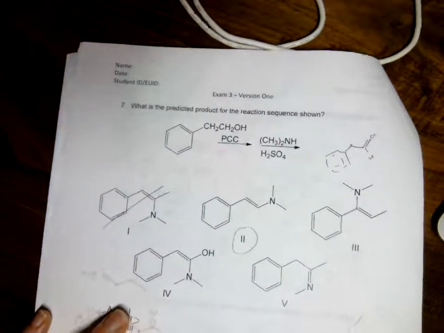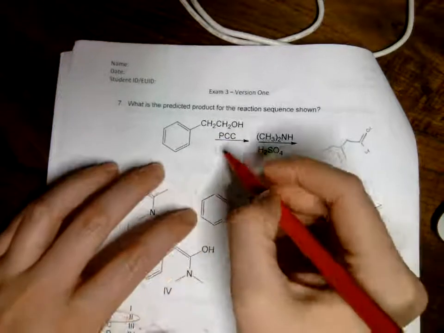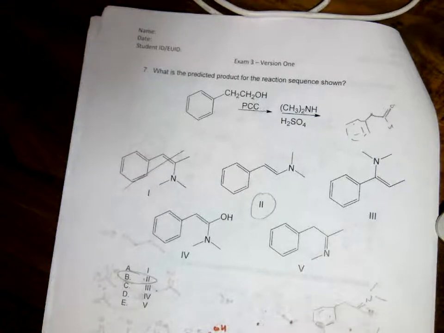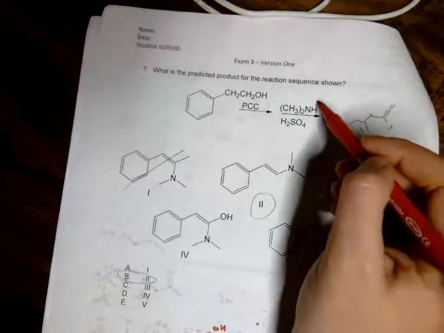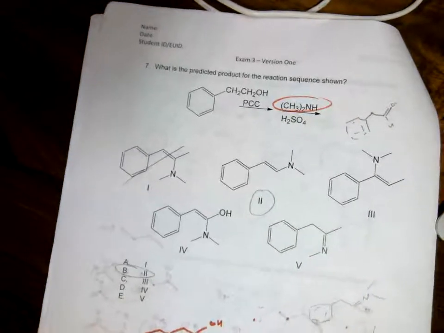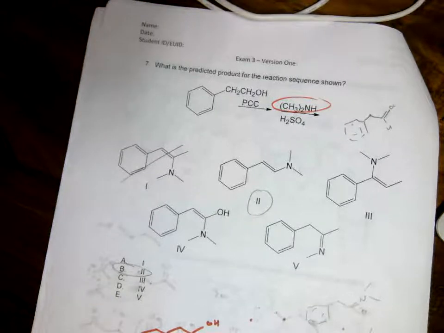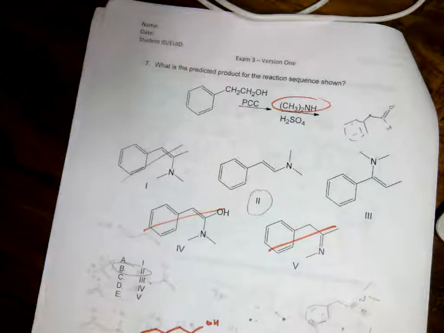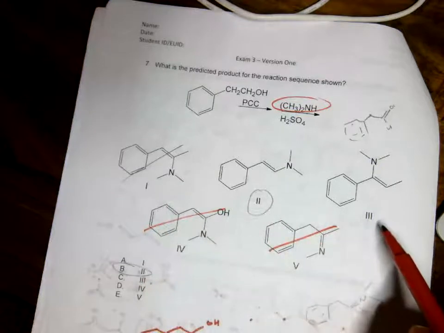This next one, actually, I think I can work it on here for you. So PCC is going to turn a primary alcohol, CH2OH, into an aldehyde. So that's a good review of oxidizing reagents for you. And then if you react it with NH with two R groups, that is an enamine formation. So if you know that it forms an enamine, you can get rid of this and this because neither of those are enamines. So that leaves 1, 2, and 3.